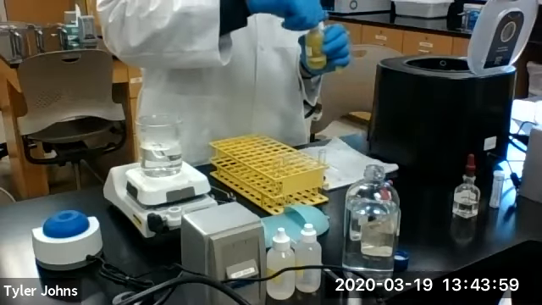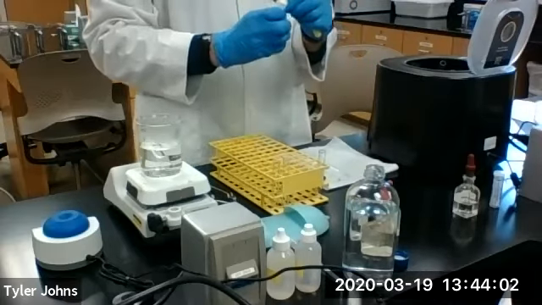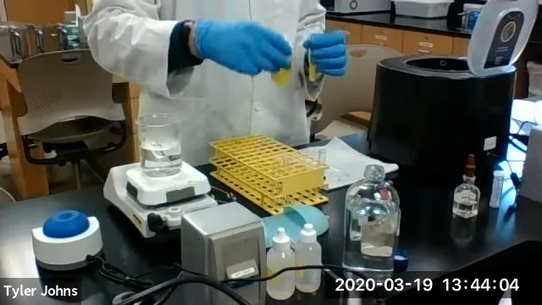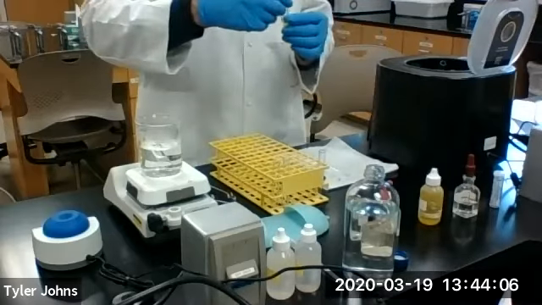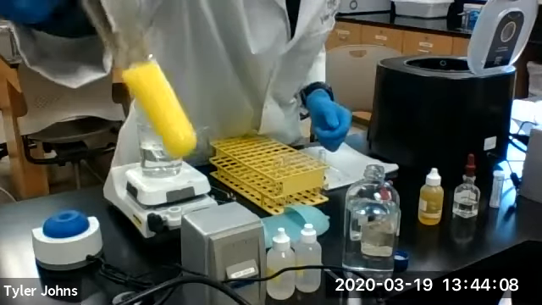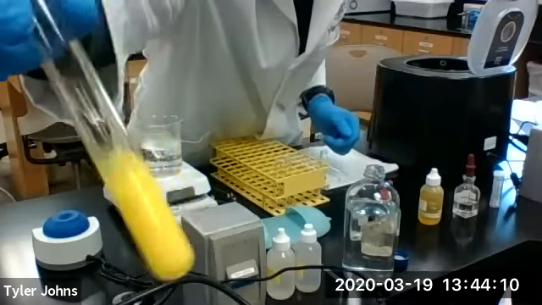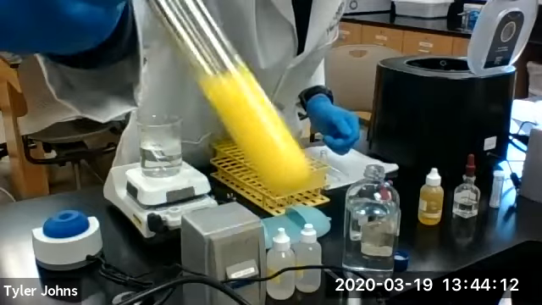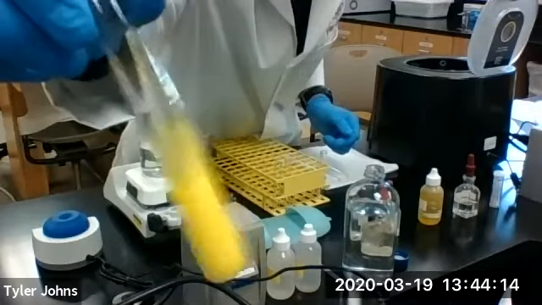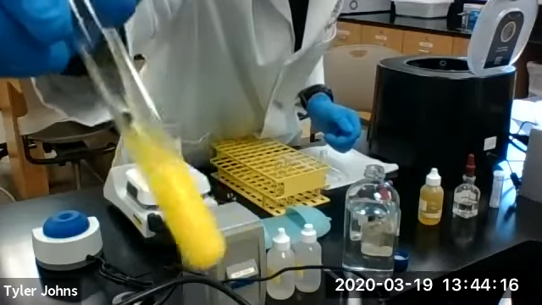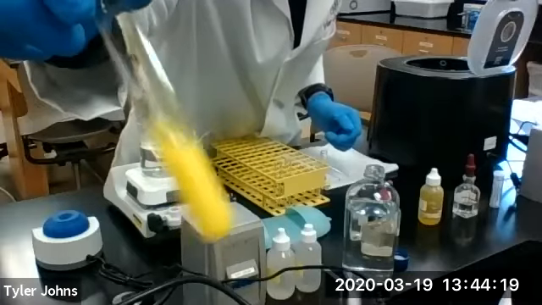Now a yellow precipitate will confirm the presence of the lead ion. And as you can see, we have a nice yellow precipitate upon the addition of 1 molar potassium chromate. That precipitate is lead chromate.